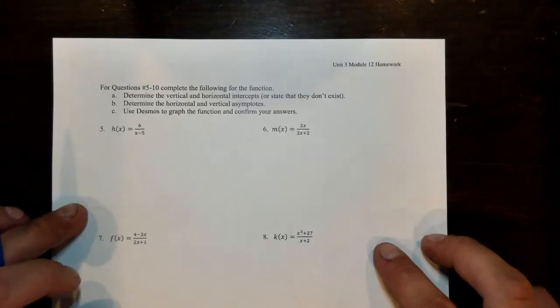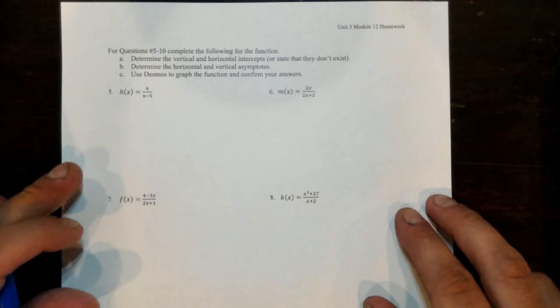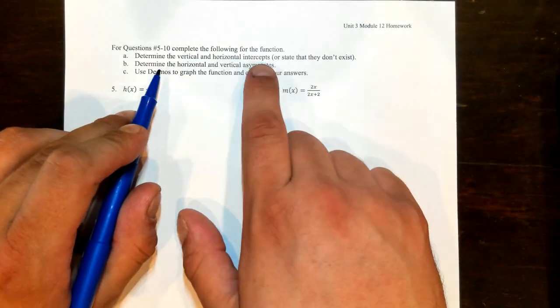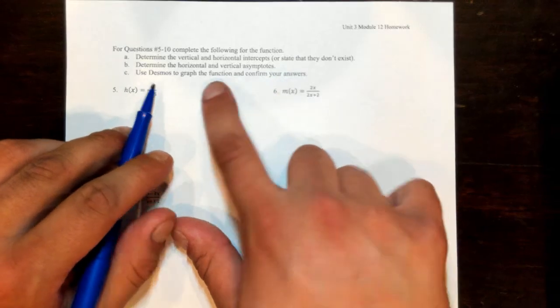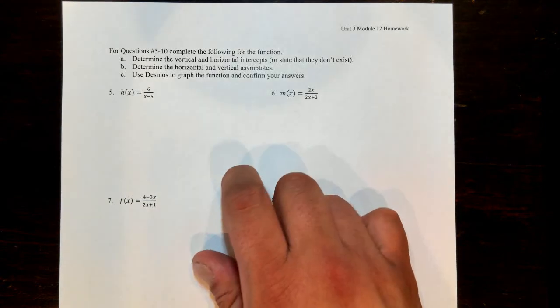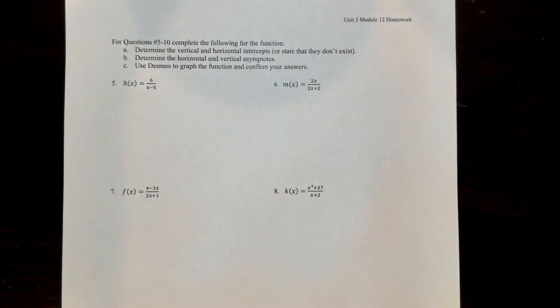So this last page, we are given different rational functions, and we need to determine the vertical and horizontal intercepts, if they exist. And then B, we need to determine the horizontal and vertical asymptotes. And then part C, use Desmos to graph the function and confirm your answers. I'll leave that for y'all to do. We'll just go ahead and do parts A and B. So let me get a piece of paper here so I have more room to work with.